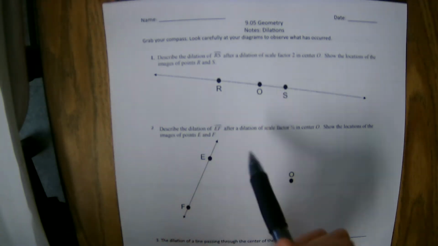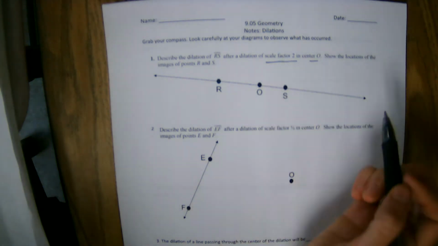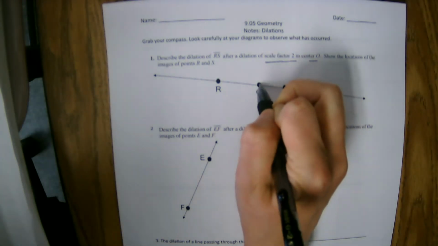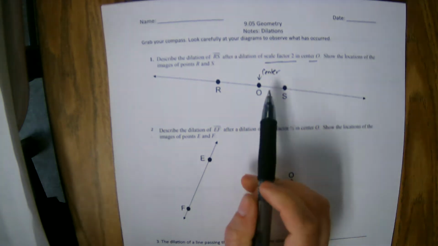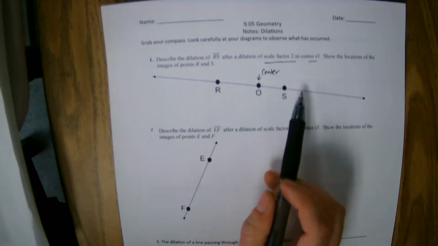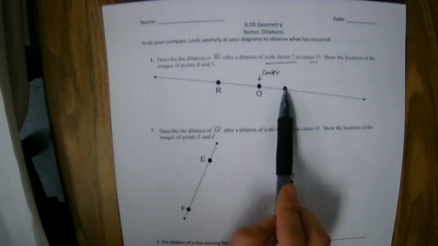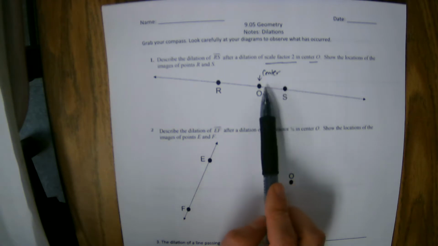All right, so describe the dilation of segment RS after a dilation of scale factor 2 in the center 0, or O. Show the locations of the images of point R and S. So since we want to dilate it by 2, we need to first realize that O is our center right here. And we want to make S so that it is twice the distance from the center. So you don't want to go to the left, because then it would be the same distance from O, just on the other side. So that's when we talk about negative dilations.